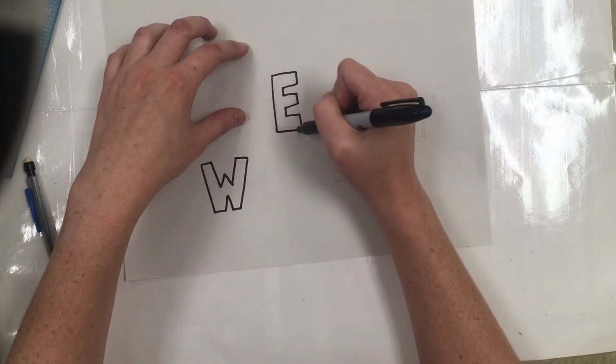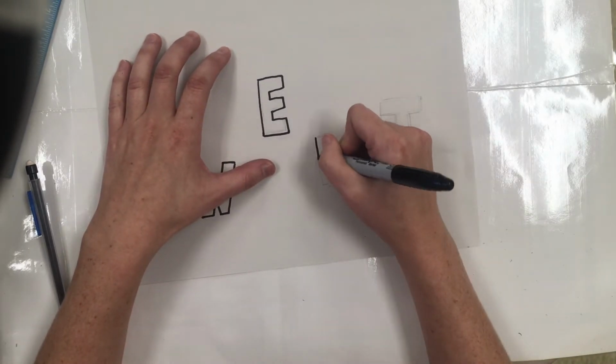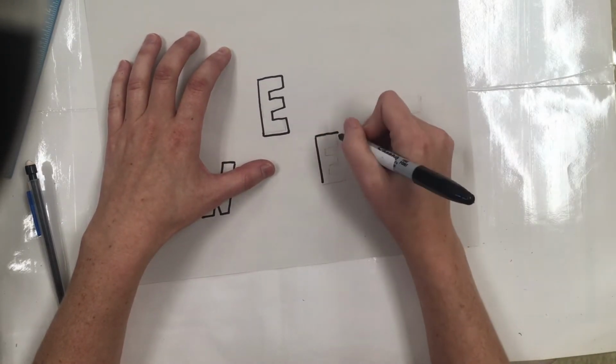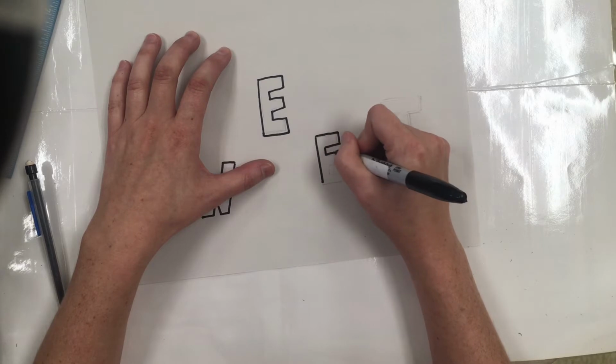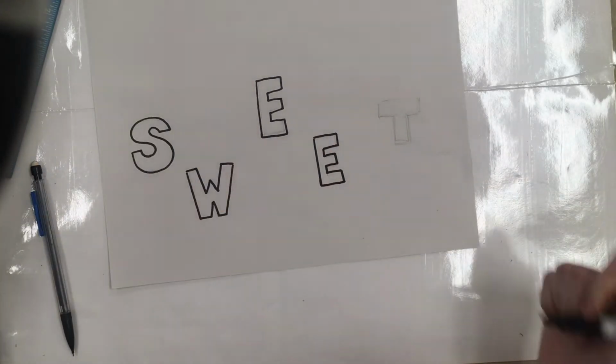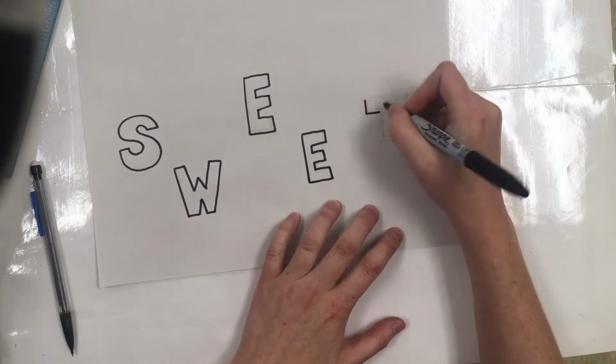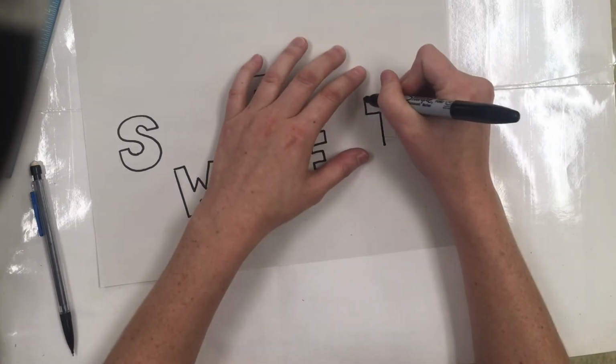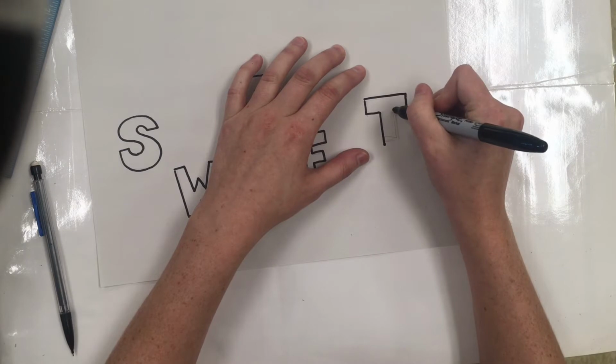Using my other hand to hold my paper, so my paper is steady. Taking my time with my Sharpie. I want my T to be a little longer, so I'm going to go ahead and do that.